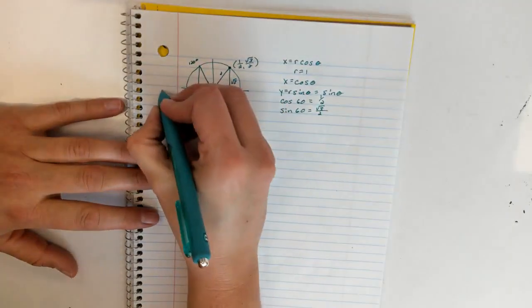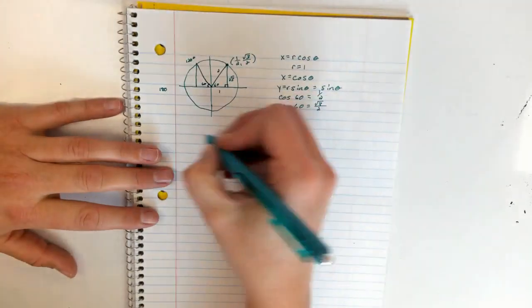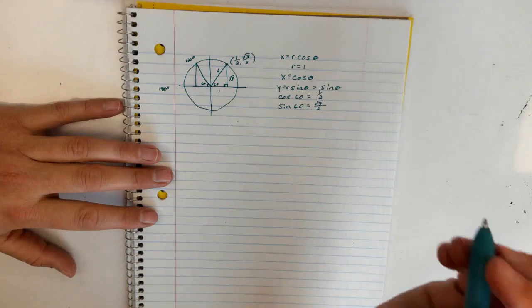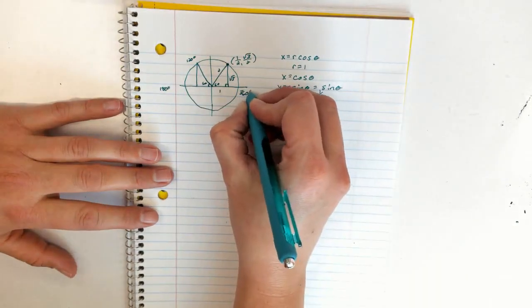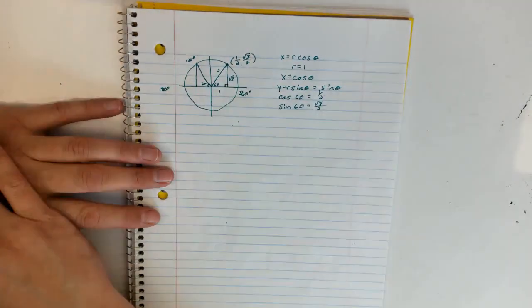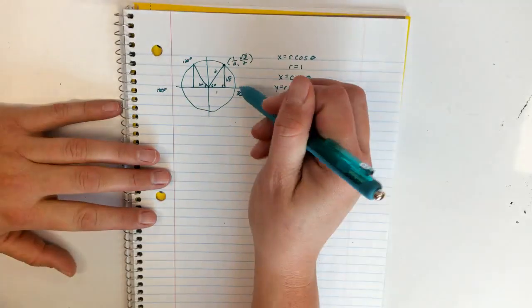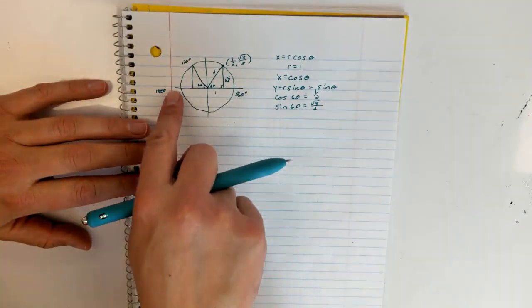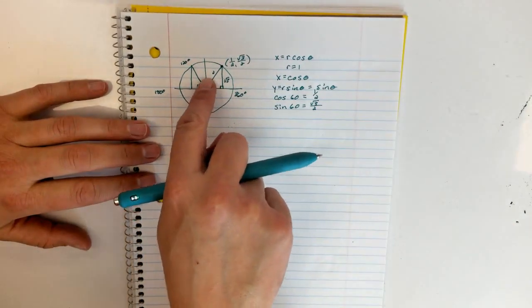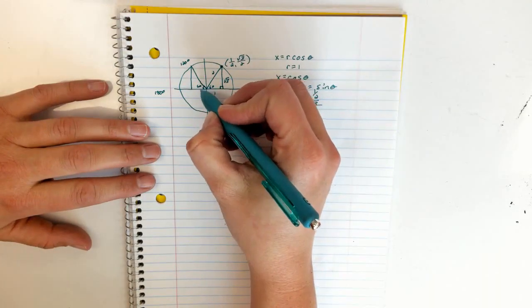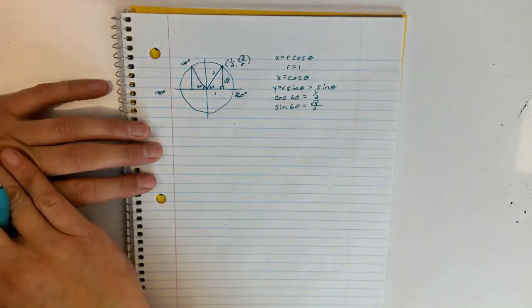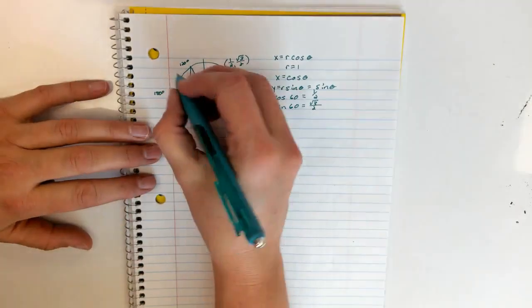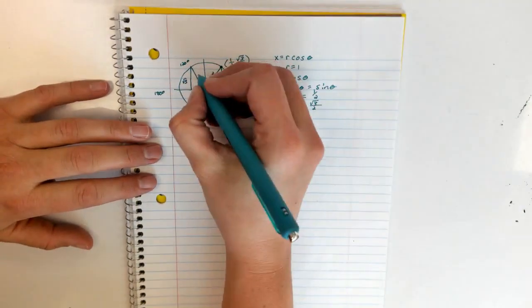Because if this is 180 degrees, because it's 360 all the way around a circle, that means halfway is 180 degrees. Hopefully we know that a circle is 360 degrees. Half of that is 180. So if this whole thing is 180, from here to here is 120, well, that makes this little piece left over 60. So we call those reference angles. So my reference angle here is 60.